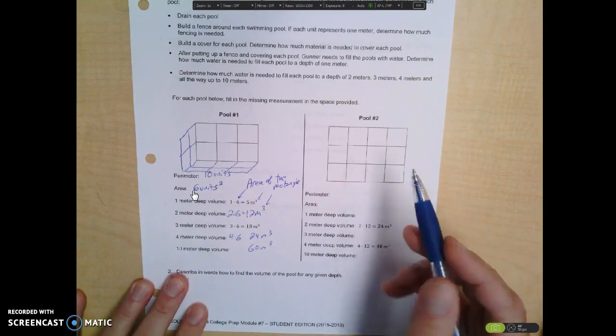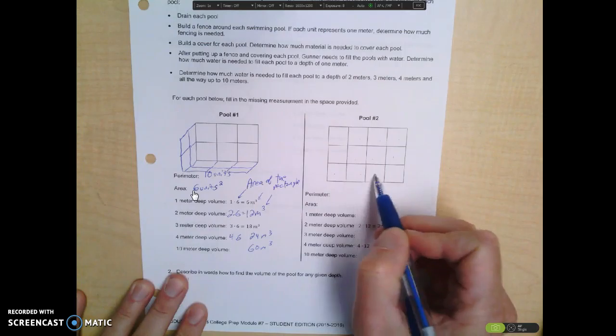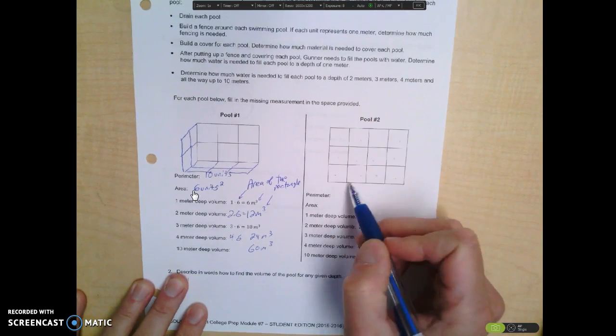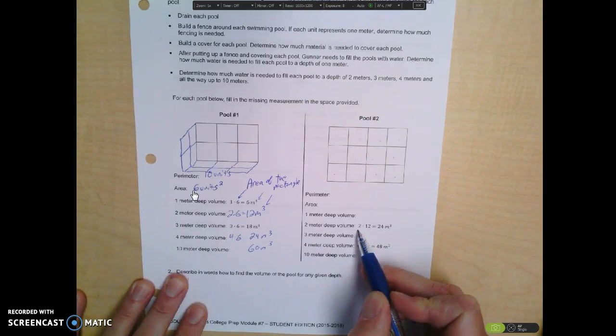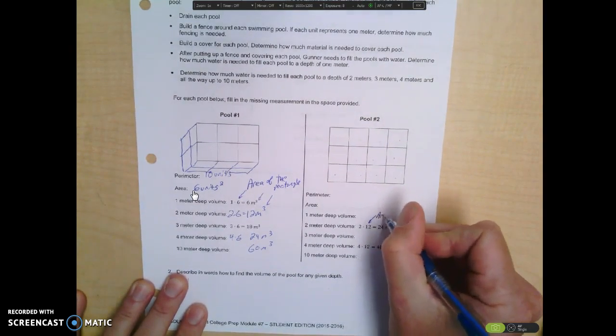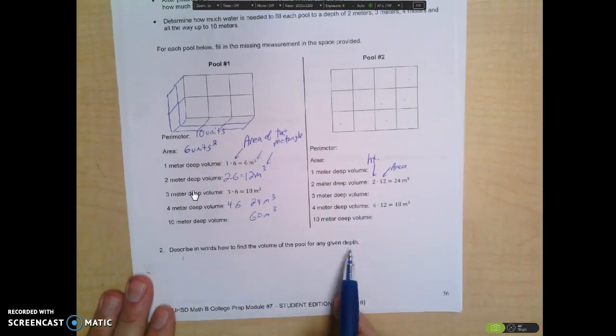So it would have an area of, let's see, 1, 2, 3, 4, 5, 6, 7, 8, 9, 10, 11, 12, or 4 by 3. So that's where this 12 is coming from, times the height. That's the area. That's the height. That's it. So you guys can answer this question.